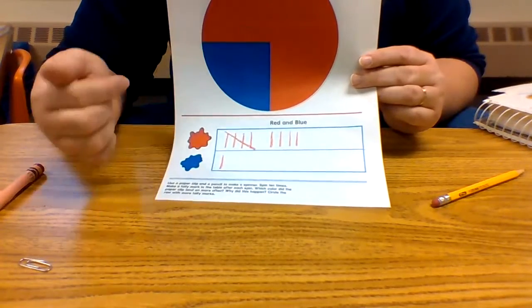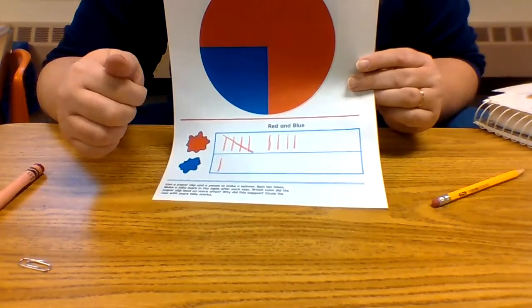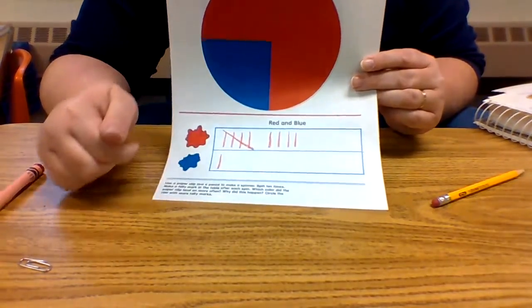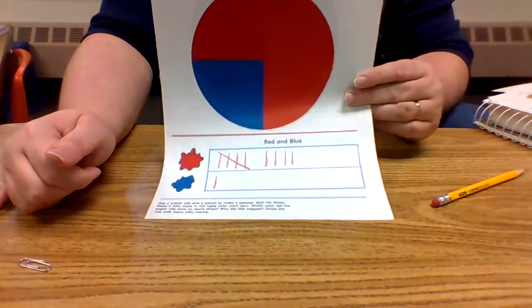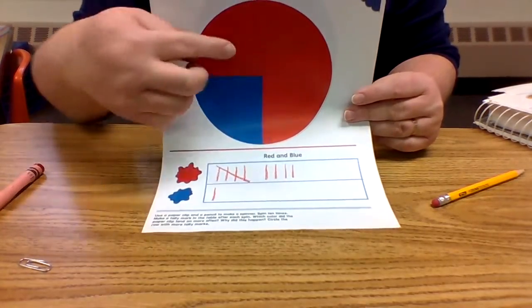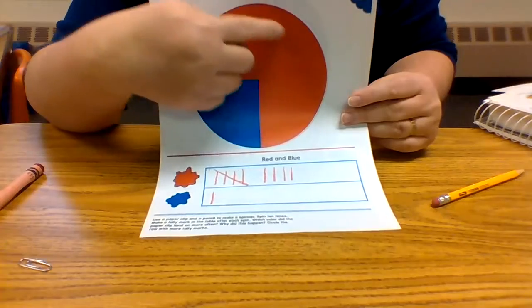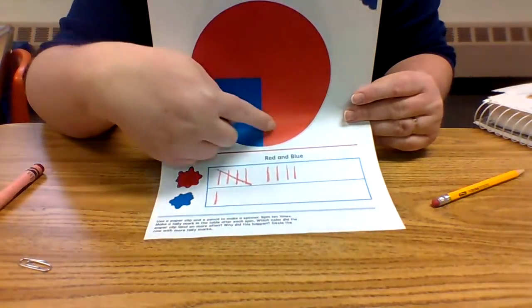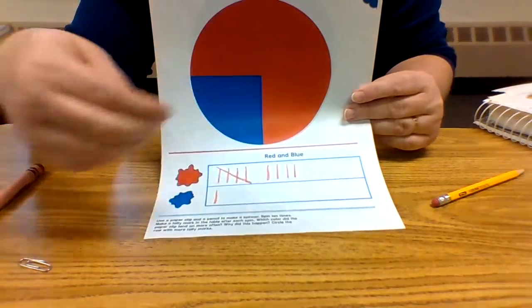Why did it land more on the red, do you think, than it did on the blue? Because it only landed once for me on the blue. Why do you think it landed more? Because look how much red we have here and how much blue. We just have this little bit of blue, one little section. It's like 1/4.